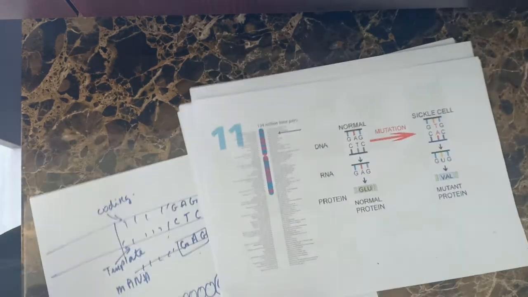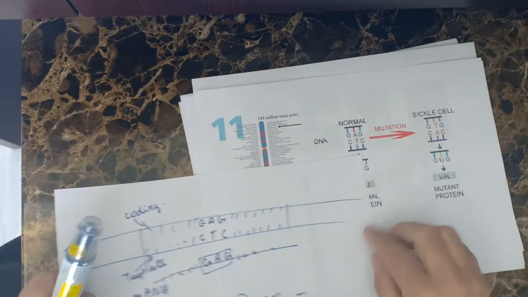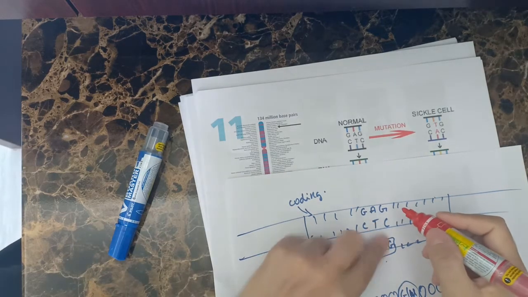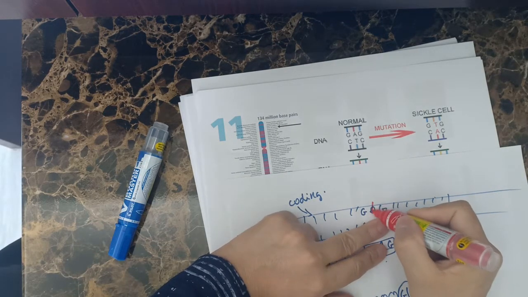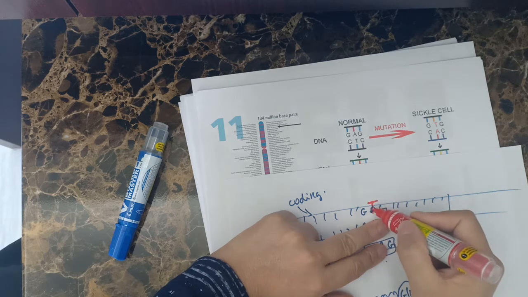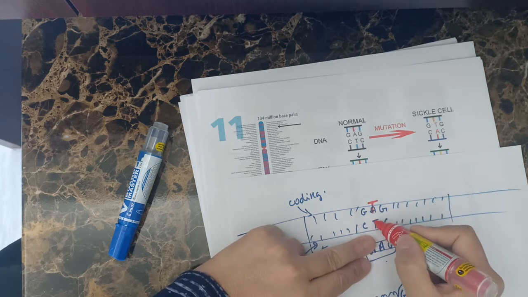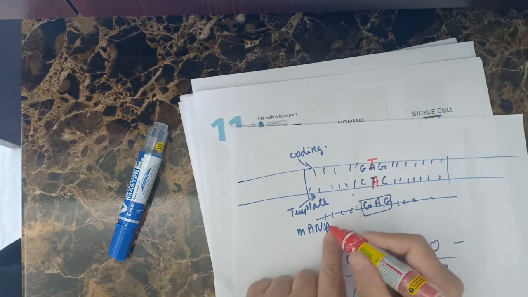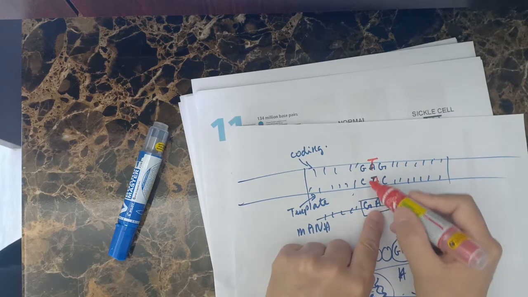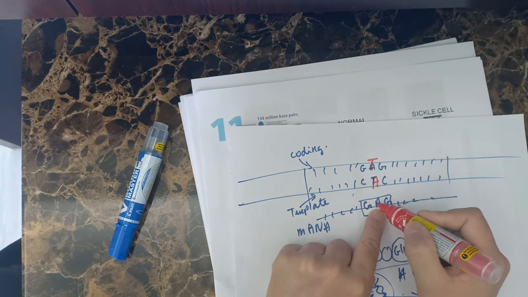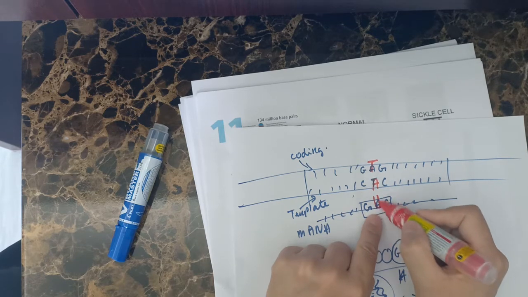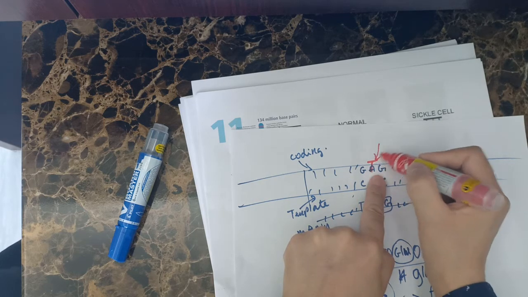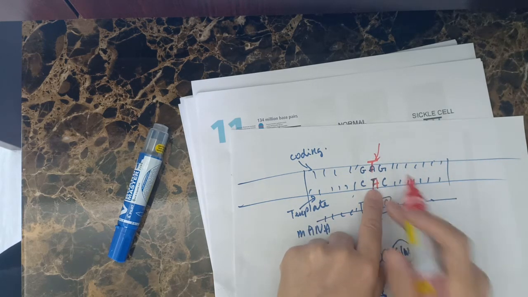Now when you have this mutation, what is the mutation? I will show here. The mutation here, that's this A becomes T. If the A becomes T here, what will happen? So here it will become A. And if it becomes A here, the mRNA here will change. So you have G and A. What do you have for A? You have a U. And here you can see a single mutation. A single mutation in this coding strand will cause this to happen.